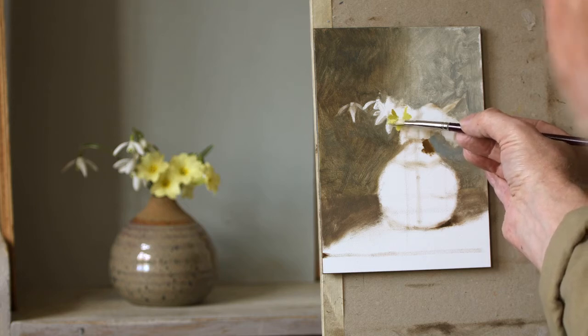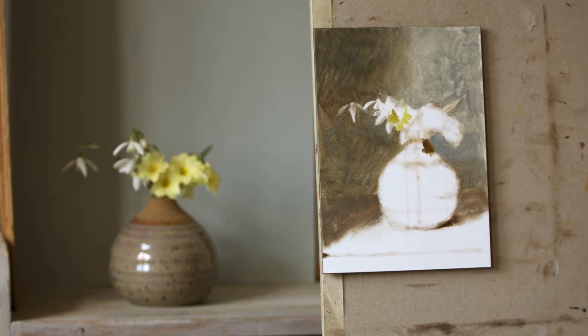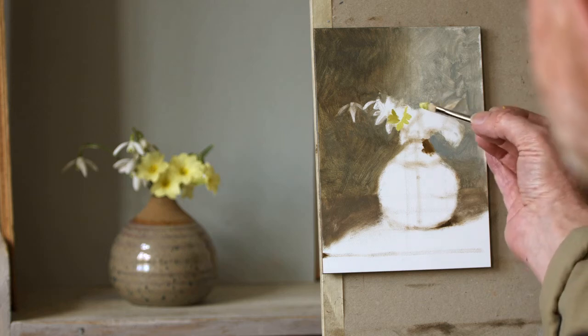So I guess you could say I'm trying to think simultaneously of mostly the value and the shape at the same time.